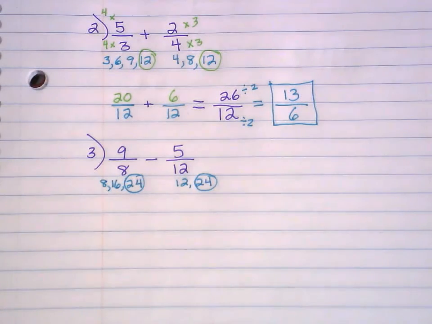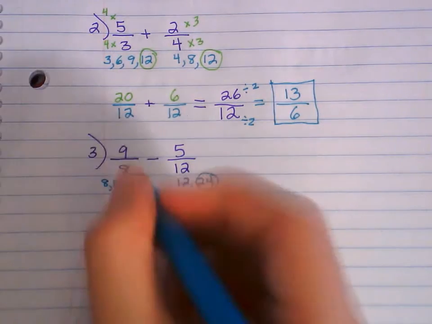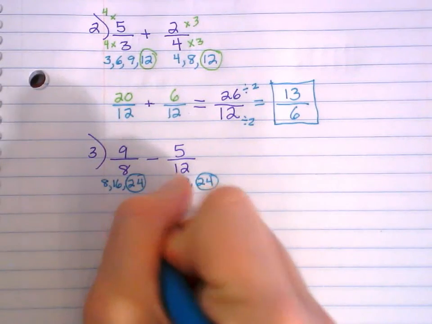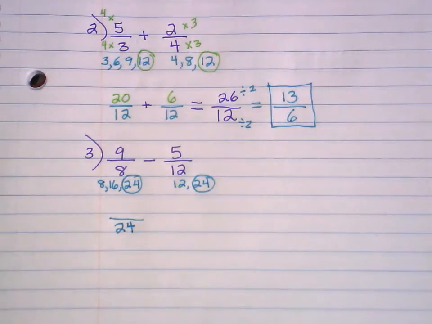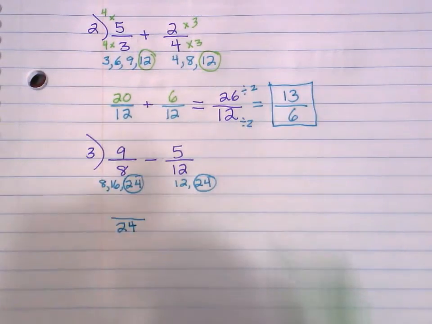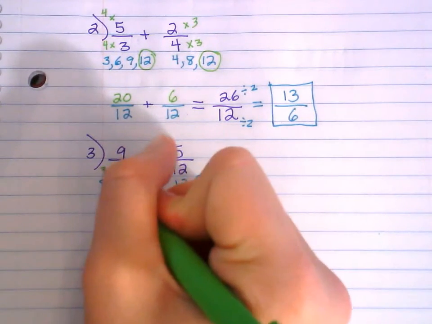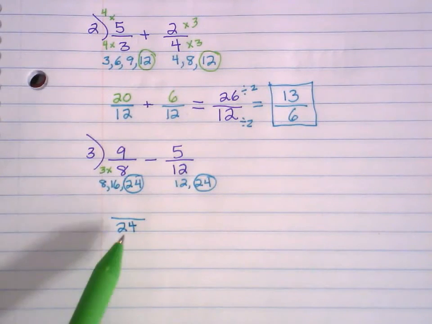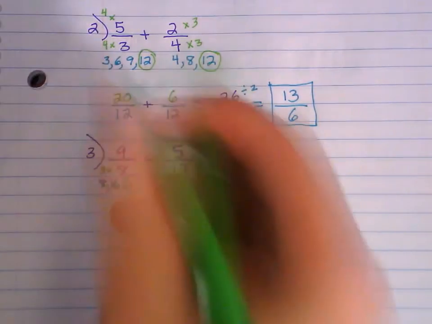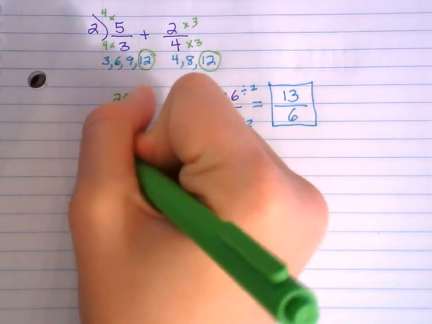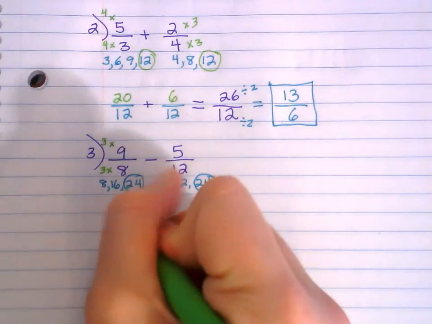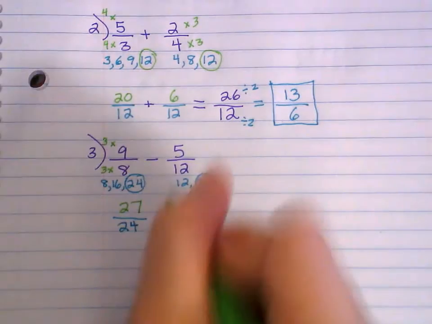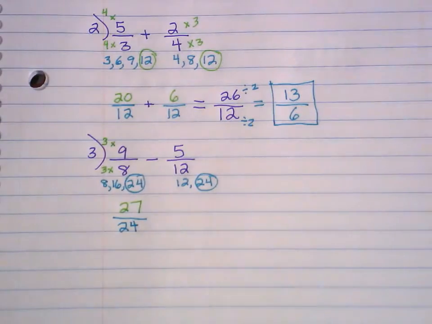So how are we going to get 8 to become 24 as the denominator? Well, 8 times what is 24? 3. So 8 times 3 is 24. What we do to the bottom, we have to do to the top. So 9 times 3 is 27. Bring down that minus sign.